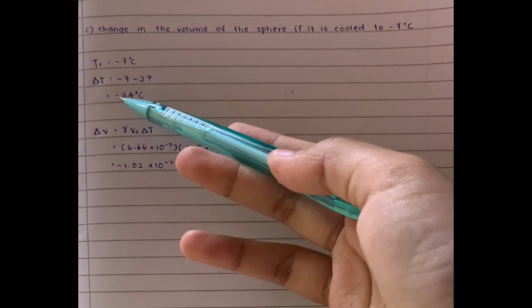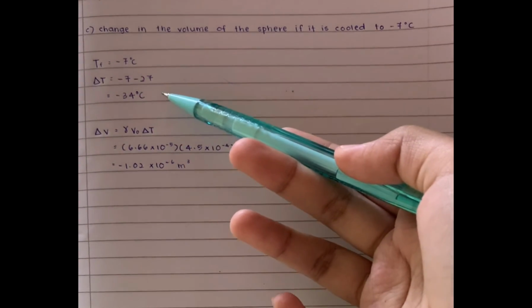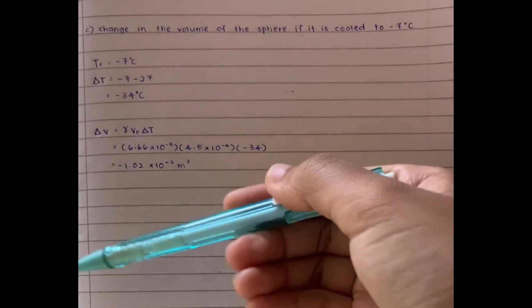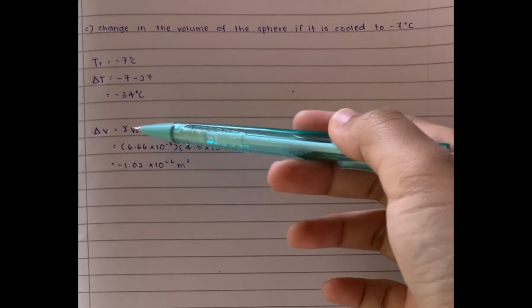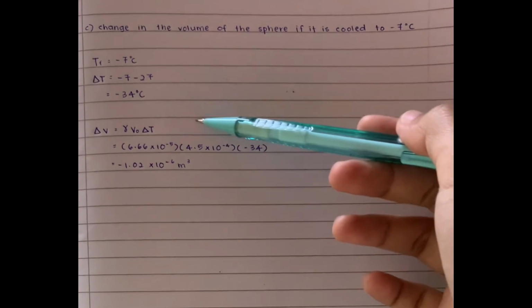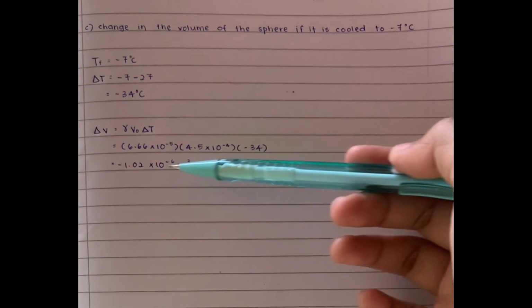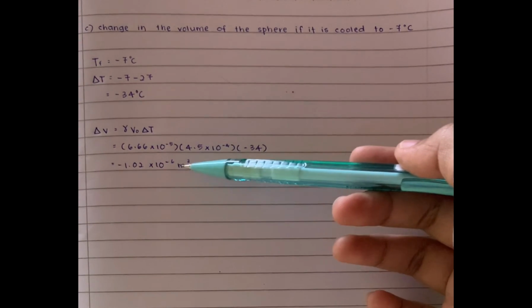Jadi kita akan dapat dia punya change in temperature dia -34 darjah Celsius. Jadi kita guna formula yang sama untuk cari change in volume. Gamma darab dengan initial volume darab dengan change in temperature, gantikan dan kita akan dapat -1.02 darab 10 -6 meter cube.